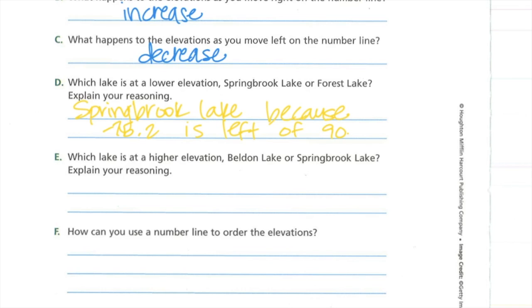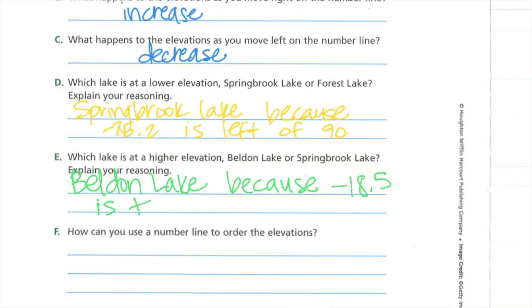So in this case, Belden Lake, because -18.5 is to the right of -75.2.